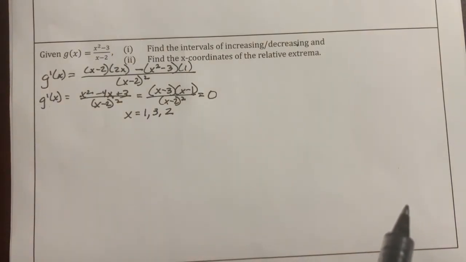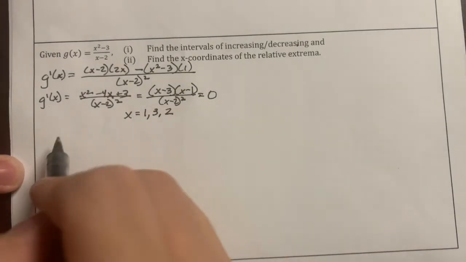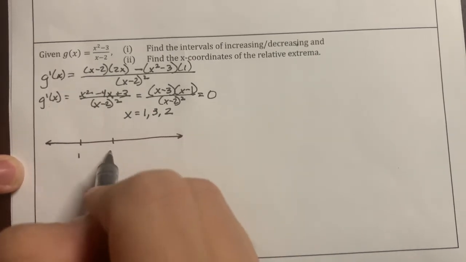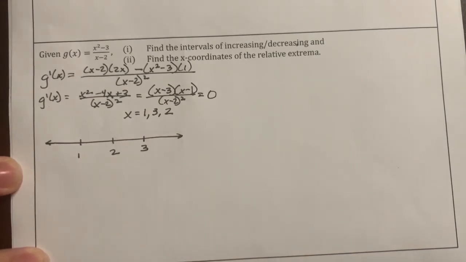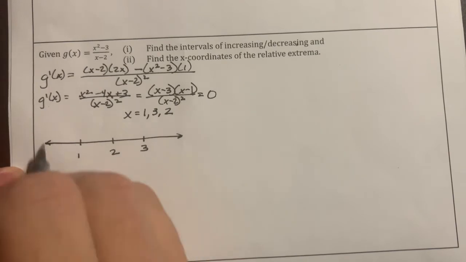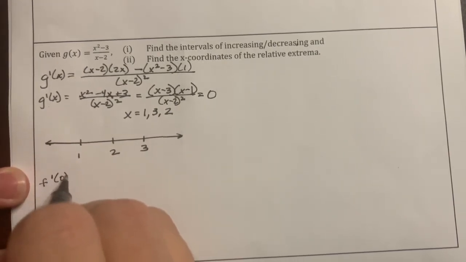All right? So now what we're going to do is go ahead and create our wiggle graph. So I have my wiggle graph. I have values of 1, 2, and 3. Okay? So now I'm going to go ahead and plug in test points for this. A test point that I can plug in from here, I will do f prime of 0.